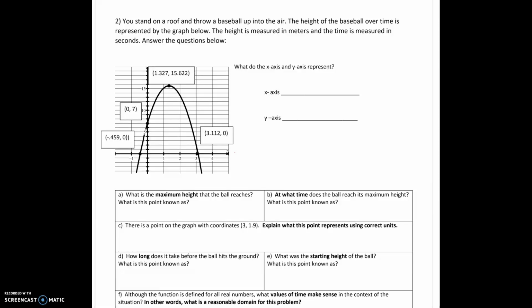Again, the x-axis is your time. That is in seconds. And your y-axis is the height, and that is used in meters. All right, so starting for the first question, what is the maximum height?